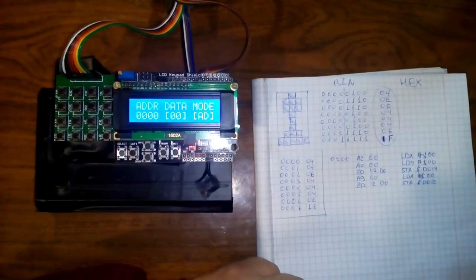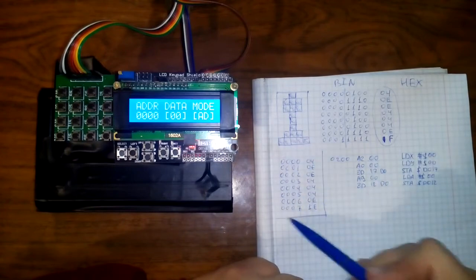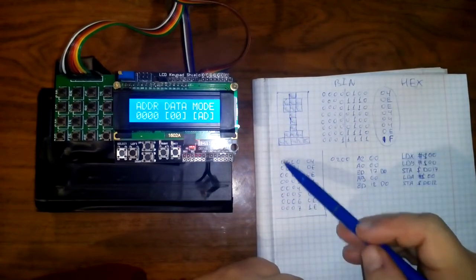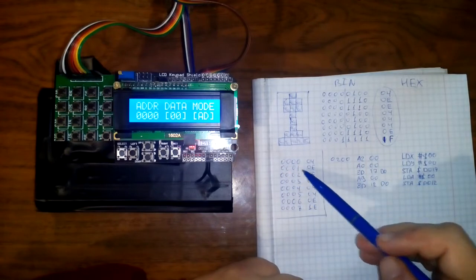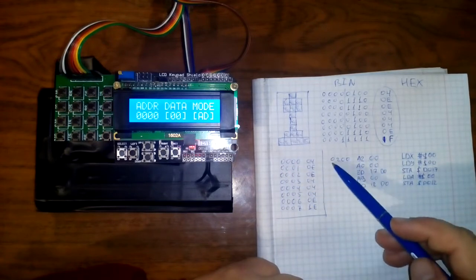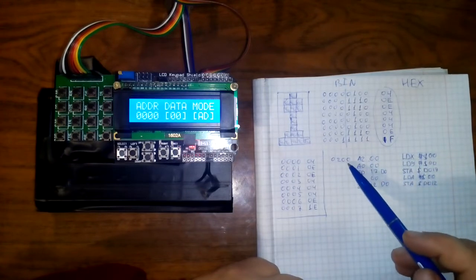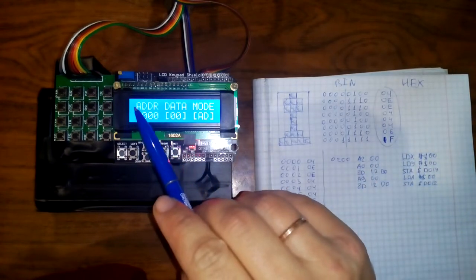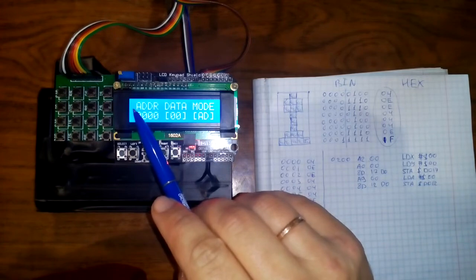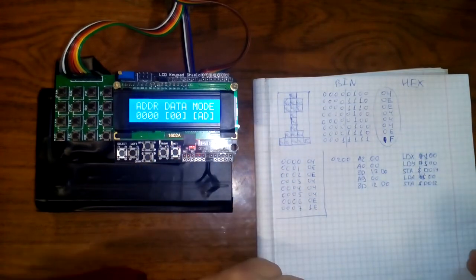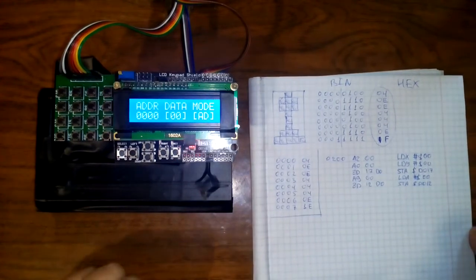D0. And if we now input the character data into the zero page at the address 0000, and then input the program into 200 hexadecimal, and then go back to the 200 hexadecimal and run the program, then we should see a tiny little point here on the very first cell of the LCD screen. So without further ado, let's actually give it a try.